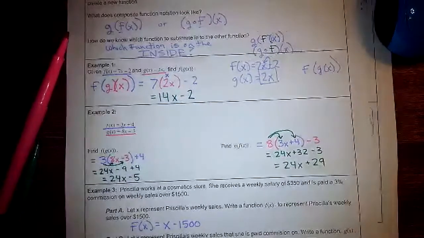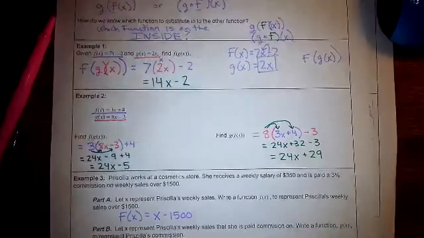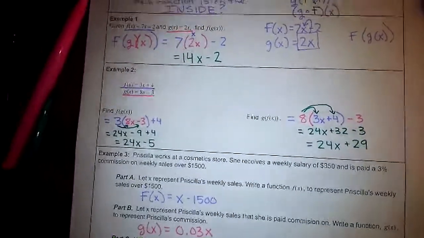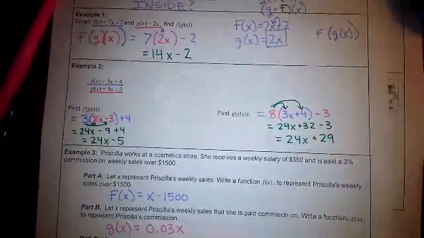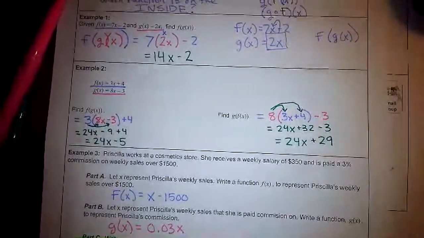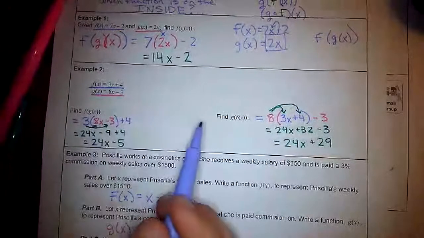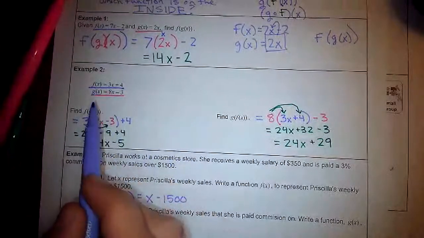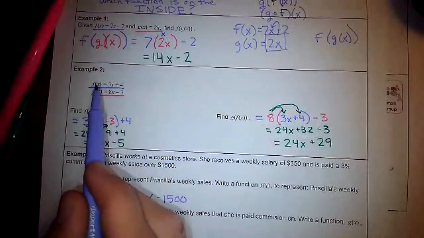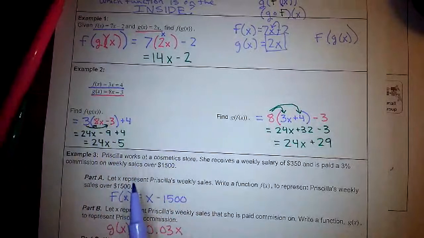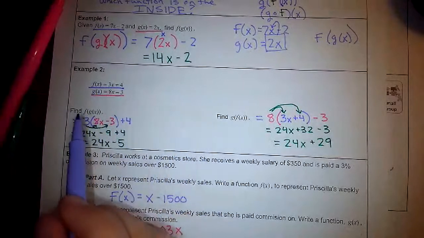Now, this example number 2 right here, let me see if I can. Okay, I think you can see a little bit better. So we have two functions, f of x and g of x. I made f of x purple and g of x pink. And we're going to do two different things.